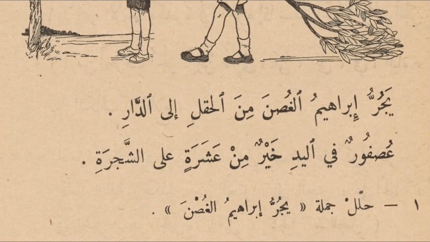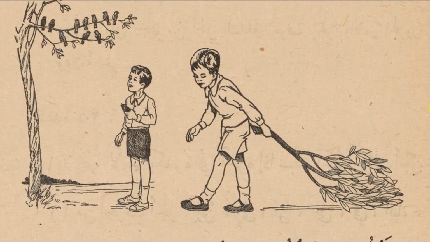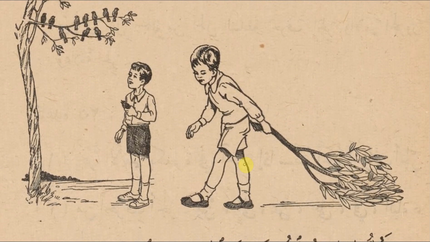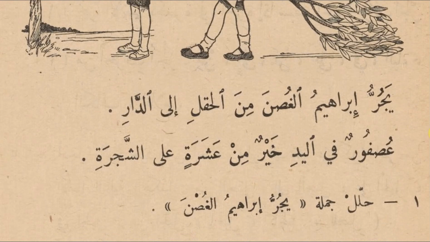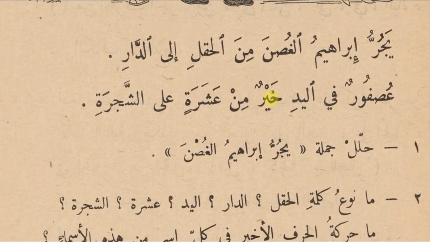Now in here, they use the word jar, يجر, to drag. So here they have a picture. You see, this here is a boy dragging this branch, and they have a sentence to say that, with this boy looking at the tree with birds on it, and one in his hand. They want to explain this idea of lowering or jar, so that's what they use. يجر إبراهيم الغصن. يجر, to drag, is dragging.